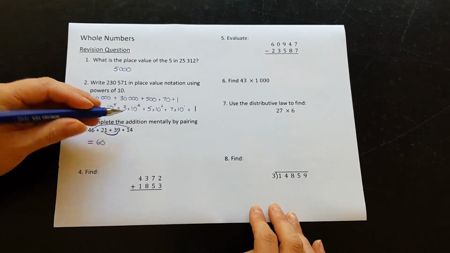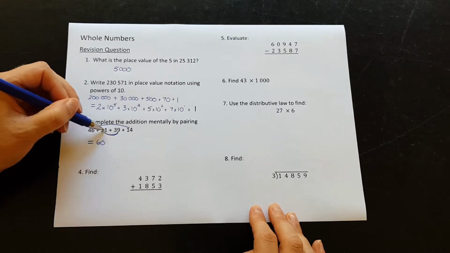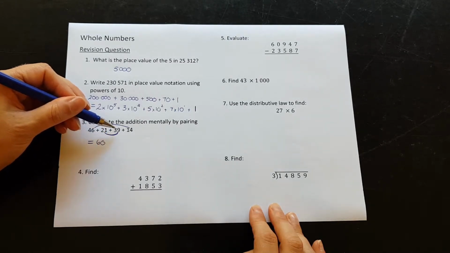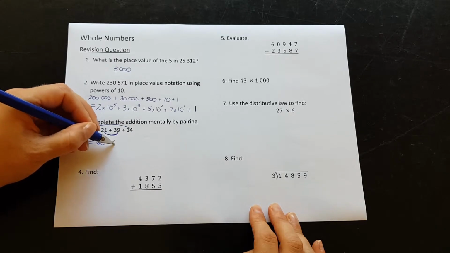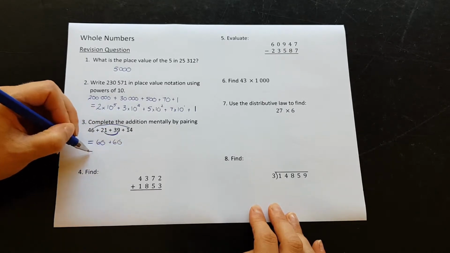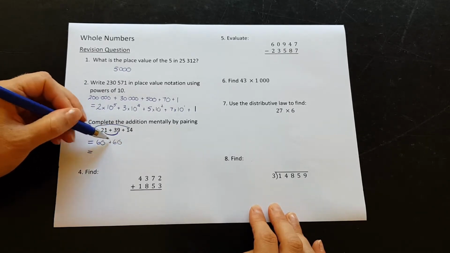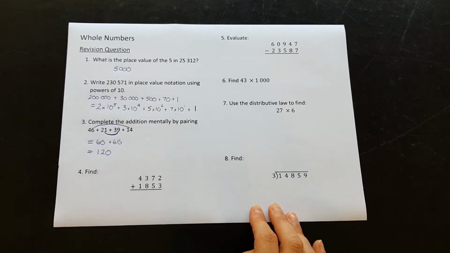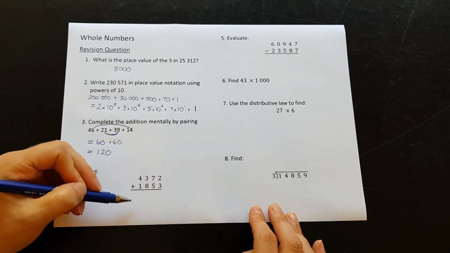Okay, so it's adding those two together. Now these ones, I can bring this 9 across here to give me 30. Then I have to add on 3 more 10s, 30, 40, 50, 60. That's 60 as well. Okay, now that my numbers are much nicer, this is very easy to add. 60 plus 60 is 120.